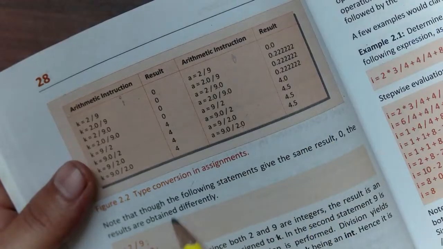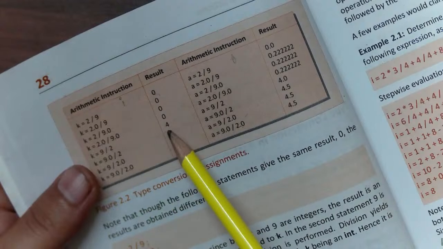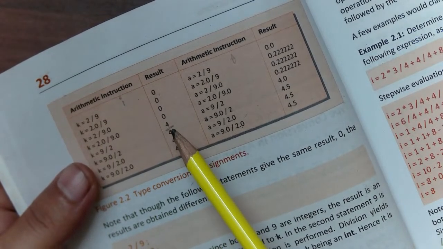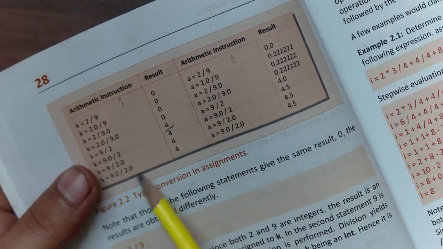9 divided by 2 is 4.5, but it is demoted to 4 because k is an integer variable.